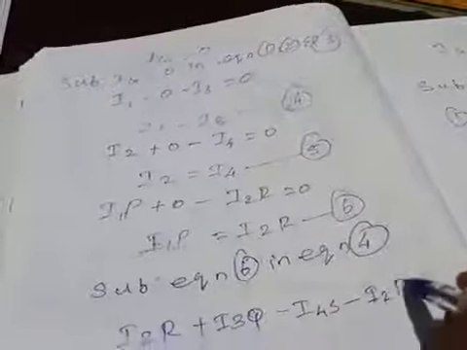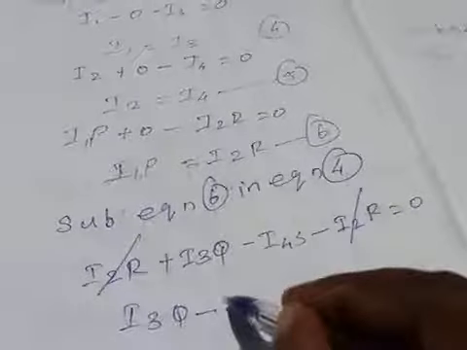So I2R plus I3Q minus I4S minus I2R equal to 0. So plus I2R minus I2R cancel. So we will get I3Q minus I4S. So this is equation 7.